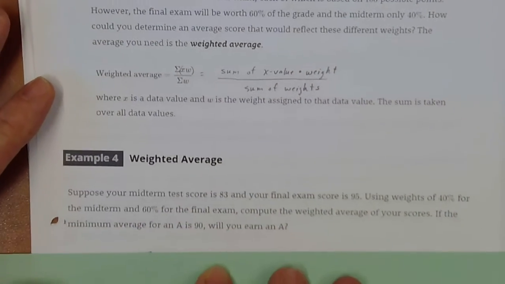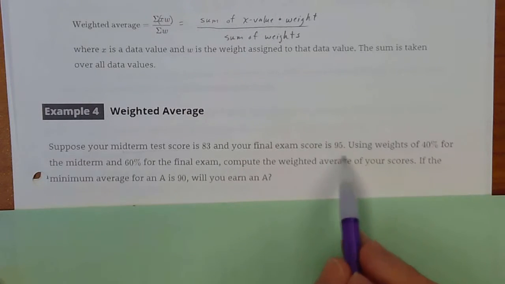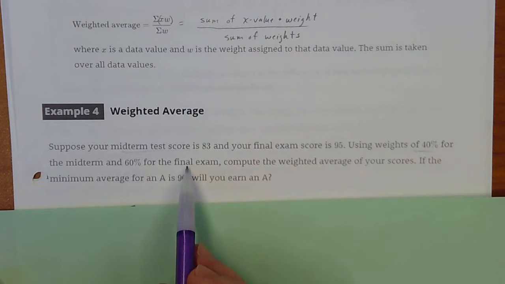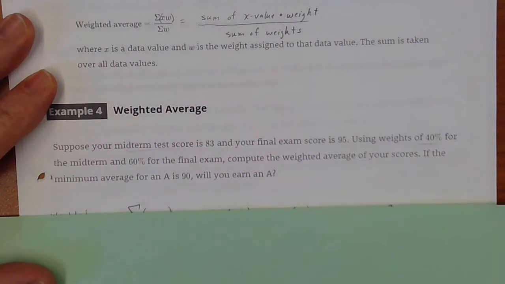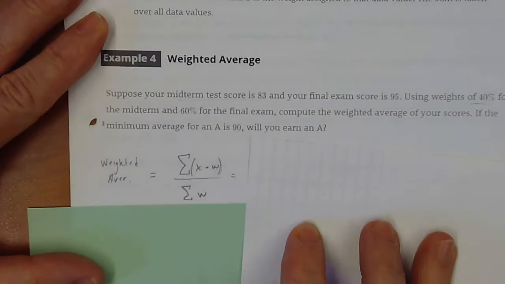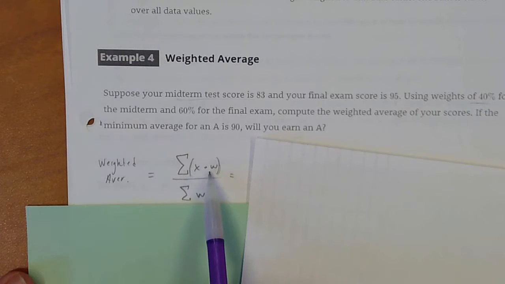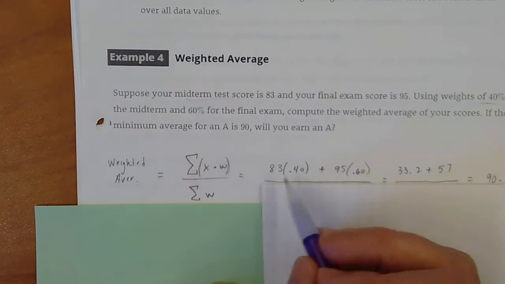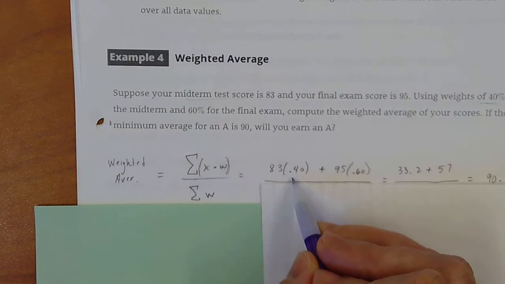Okay, so let's take a look at this example 4. Midterm score was 83, final exam 95, and they're going to weight your final grade using 40% and then 60% for the final. This is not exactly the same weights, but this is how your grade is computed in Synergy. So here we go. Let me take you right through this. I want you to write down weighted average equals, this is just the formula up above, the sum of x times the weight. So let's focus on the numerator right now. The x value was the 83 that you scored on the midterm, but that's weighted at 40%. So that's the product they're talking about.